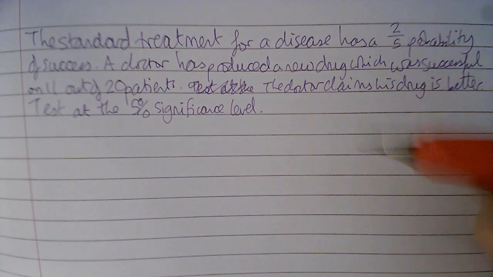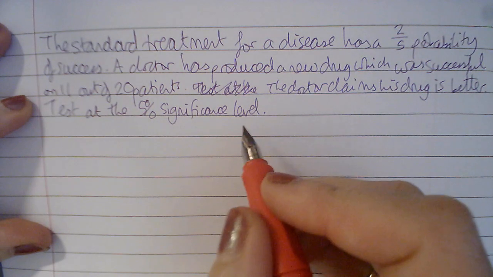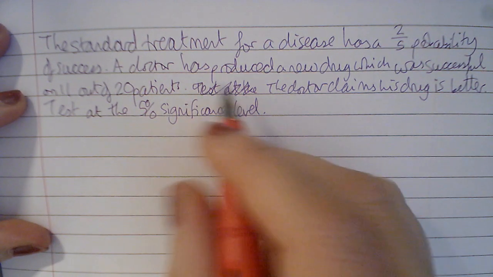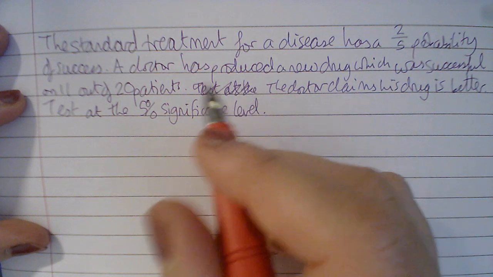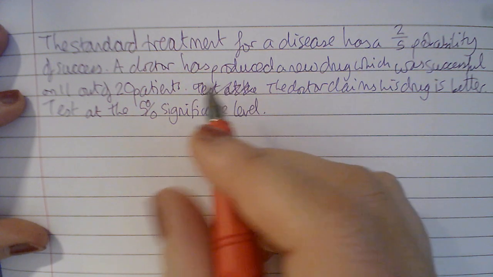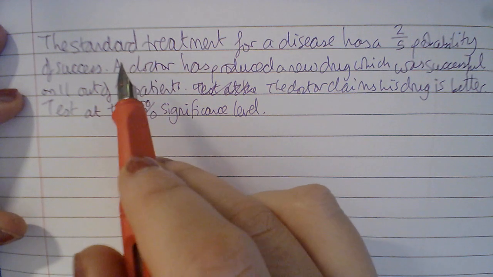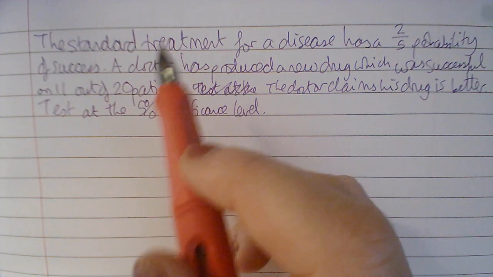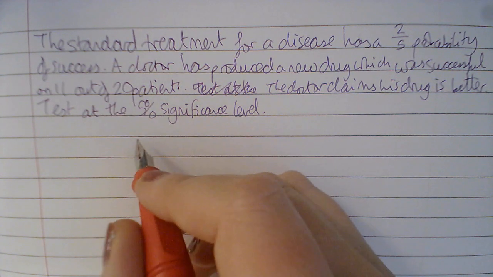Okay, so to do this hypothesis test here, the first thing we need to do is set up our distribution and recognise that it is a binomial distribution. In year 13, you'll also see normal distribution. So what I'm looking for is discrete, because the patient is either cured or not cured. So that's how I know it's a binomial distribution, and because there's a limit to the amount of patients.